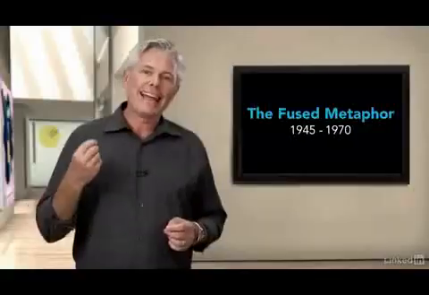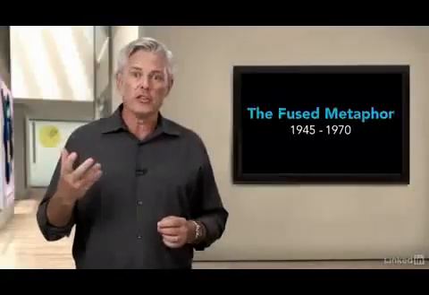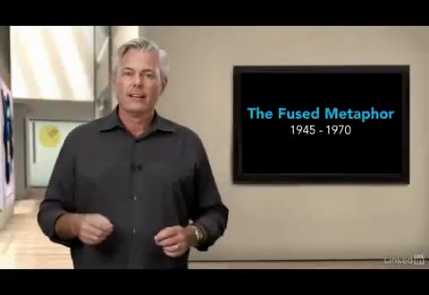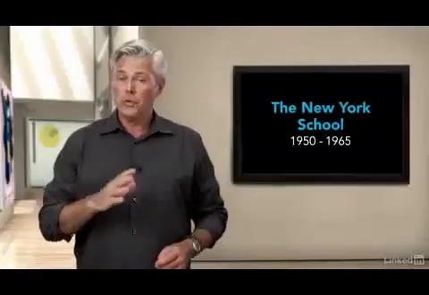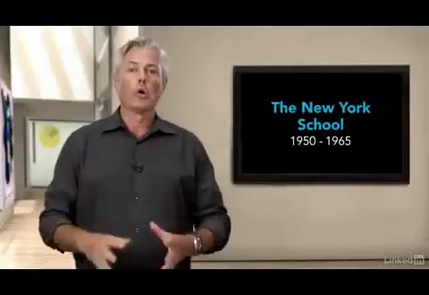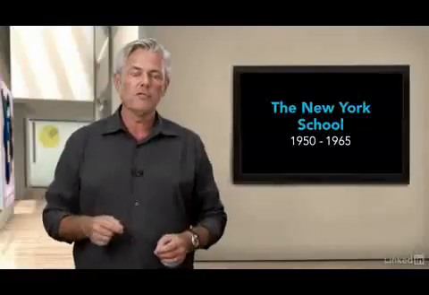The fused metaphor answered the public's desire to read images rather than text. As television and film became the dominant communications media, it was clear that the second half of the 20th century would be the age of images. In the 1950s and 60s, New York was the center of advertising and design. The term the New York School is more about a group of designers working in and around New York rather than a strong creative movement.